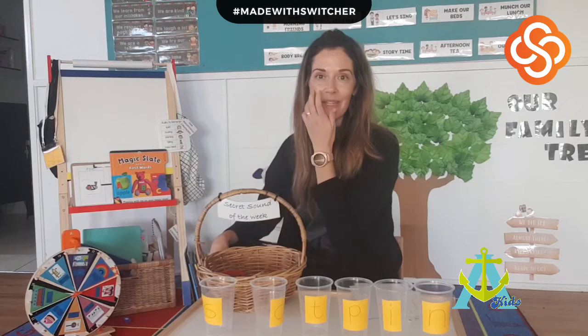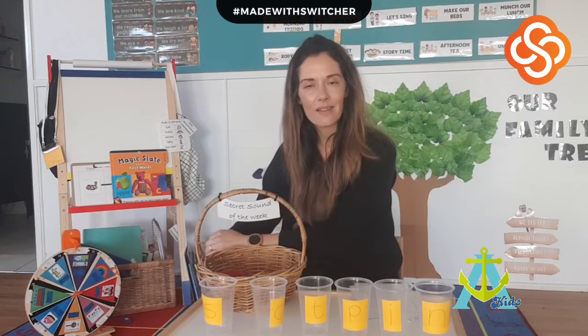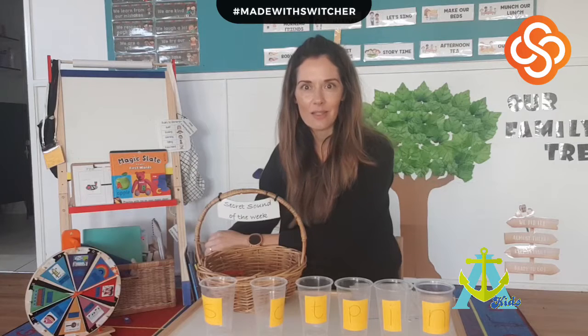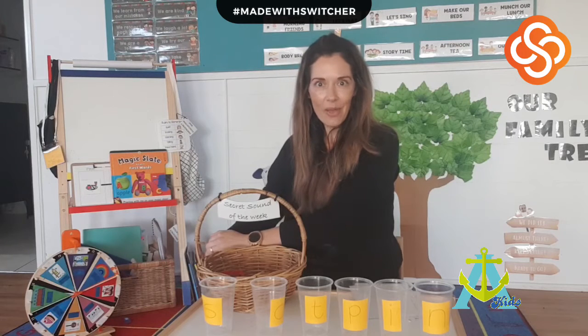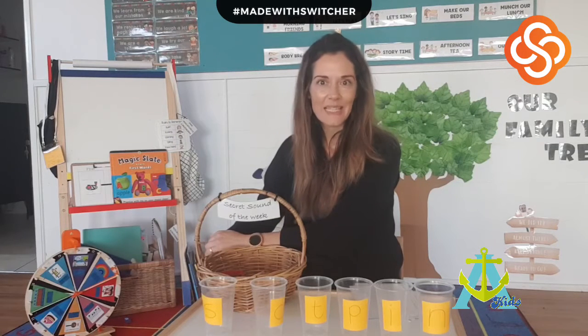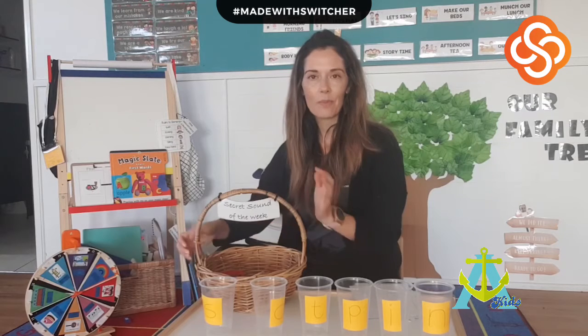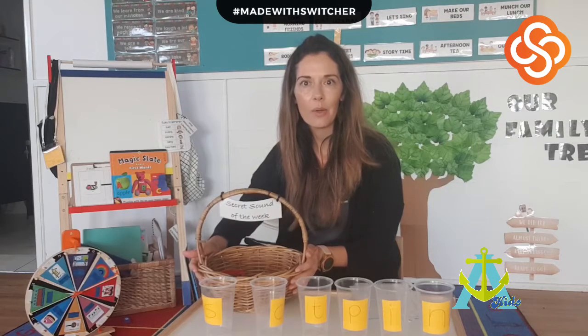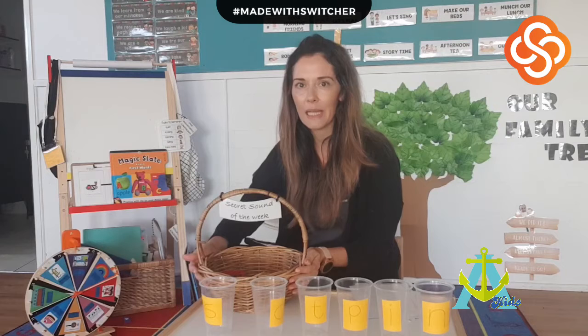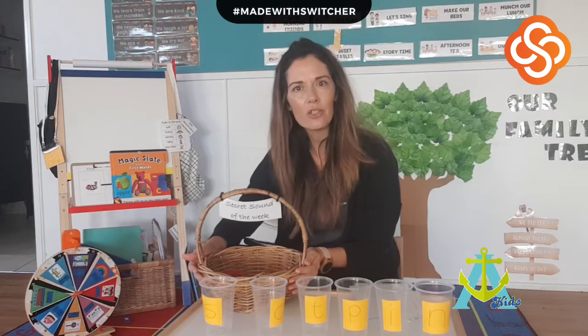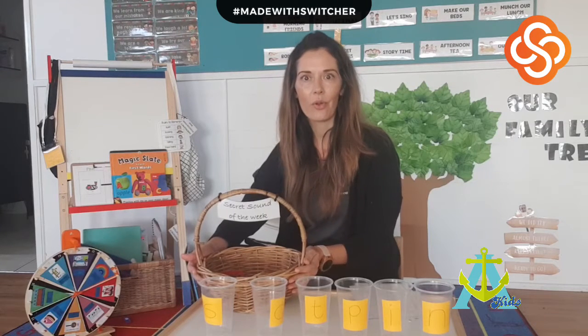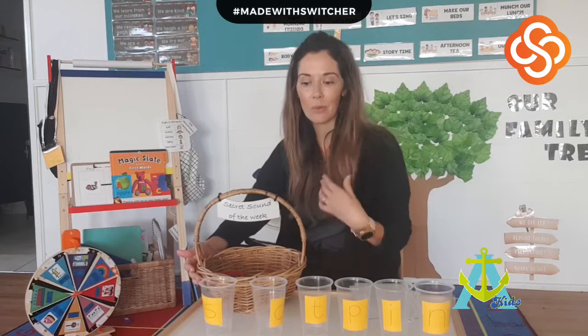Today we are going to revise all our sounds that we were learning about last term. Do you remember them? Okay, we're going to have a look and see. First, I've got my secret sound basket and I'm going to get some objects out beginning with a certain sound, and I want you to try and guess what those objects begin with.